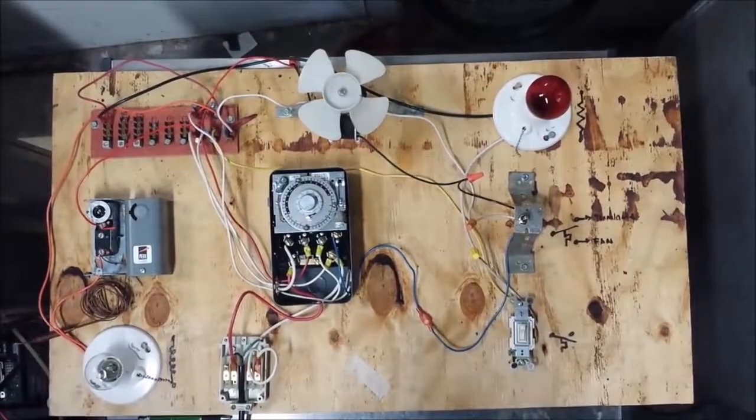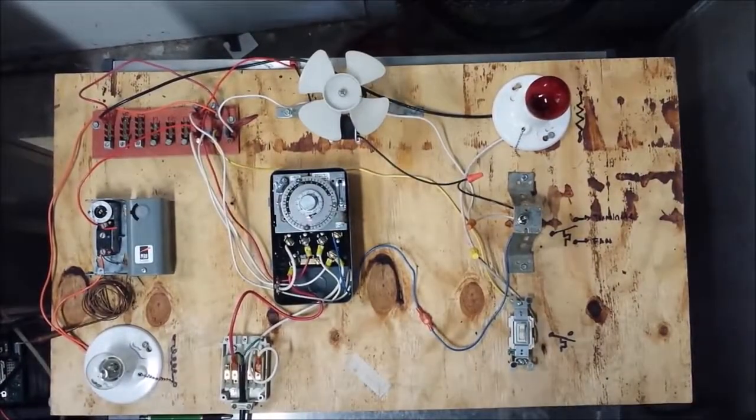Alright, so what I've set up here is a little model to explain a little further about our defrost process using a defrost time clock. And you might find this in a reach-in freezer or a walk-in freezer. So let me go over some of the components you might see in those examples or those systems.